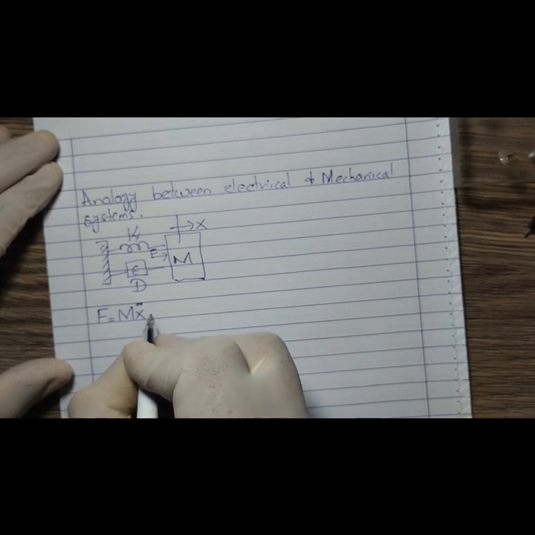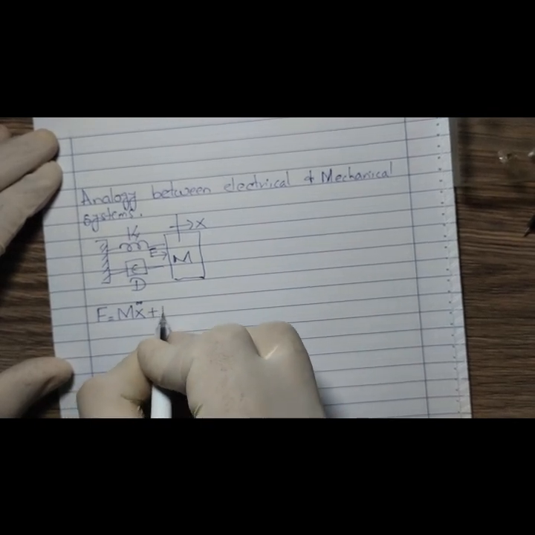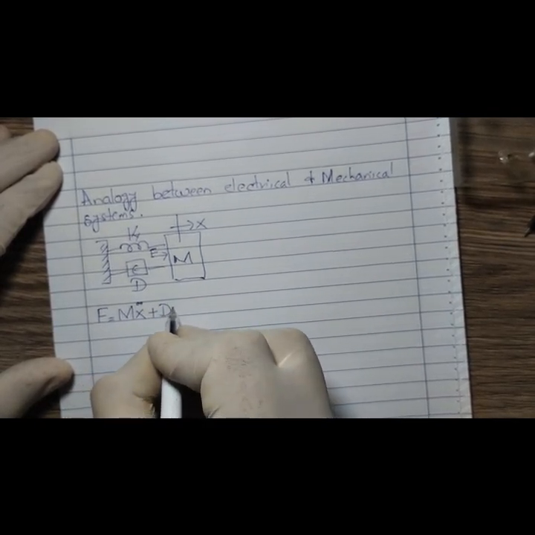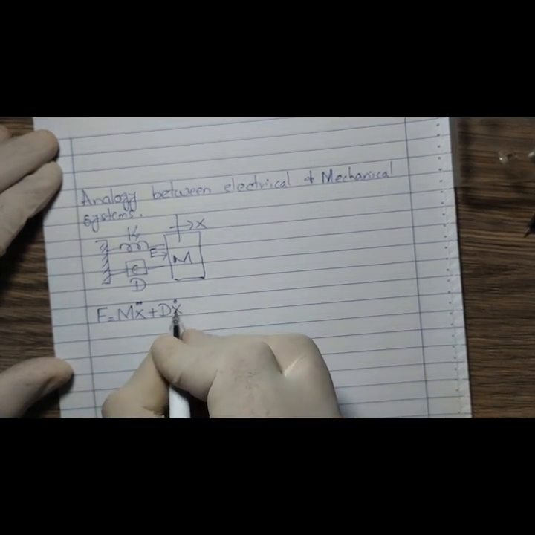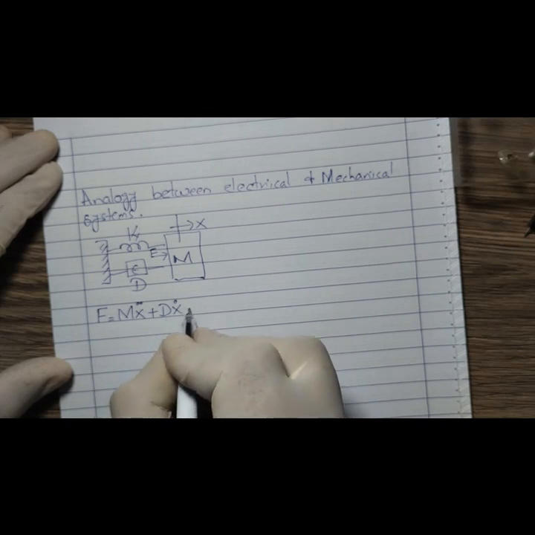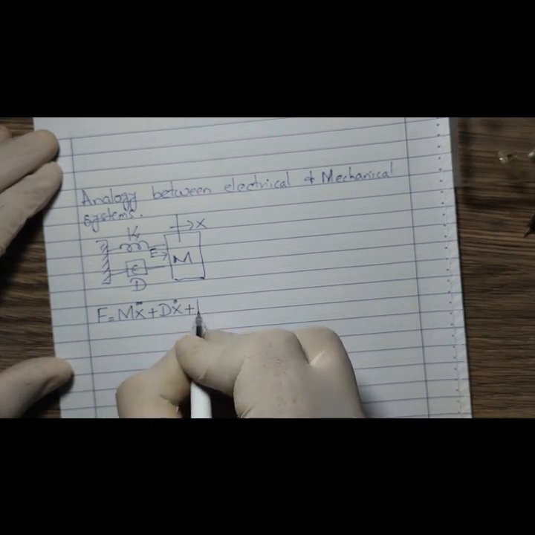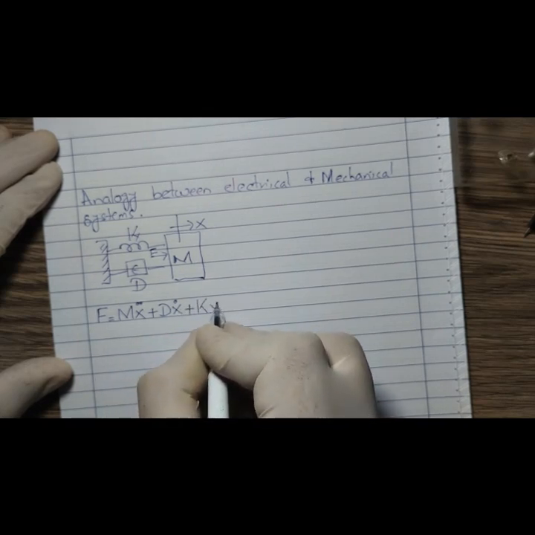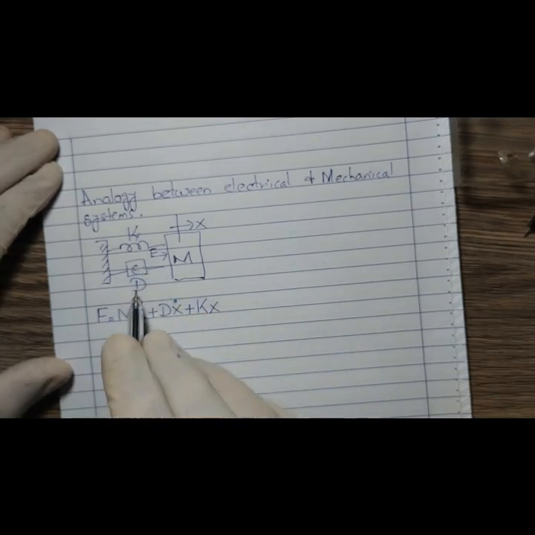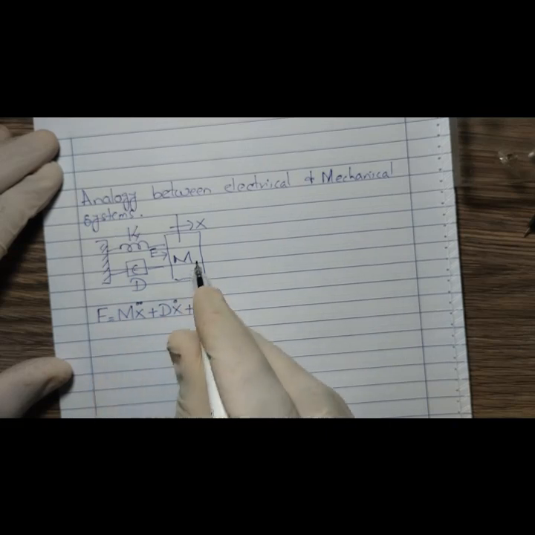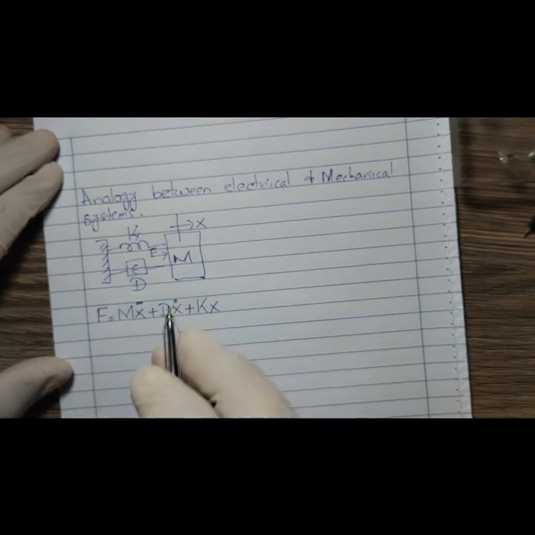Similarly, we have another component, the damper, and it will oppose with the magnitude D x dot, where x dot is the first derivative of displacement. And the third component is the spring, which will oppose based upon Hooke's law, where K is the stiffness of the spring, D is the damping factor in this damper, and M is the mass that is available in this network.